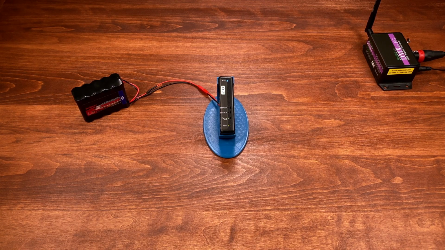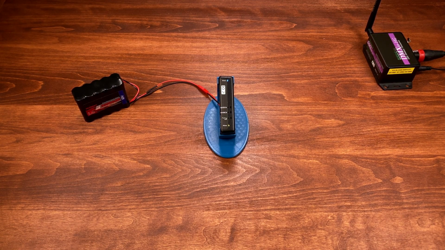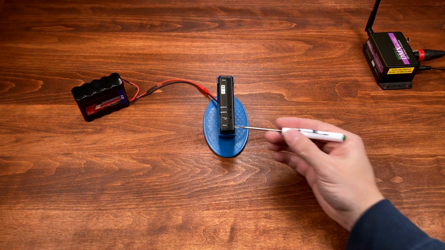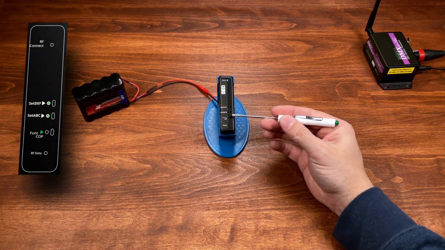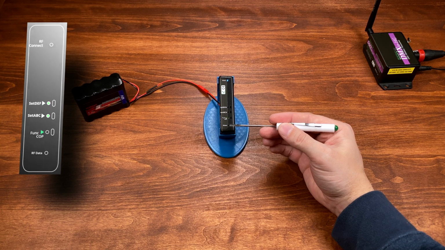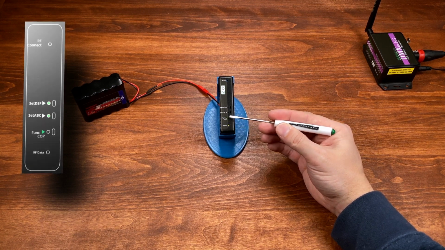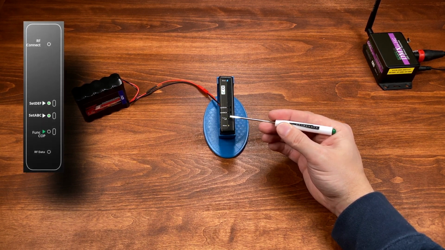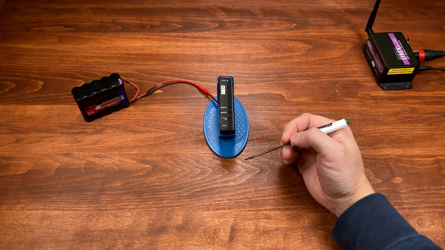When you power up your devices, the currently selected ID will be indicated with a blinking pattern using the DMX data and the COP indicators. The DMX data indicator is yellow, and the COP indicator is green. There are 4 different patterns to indicate the IDs.